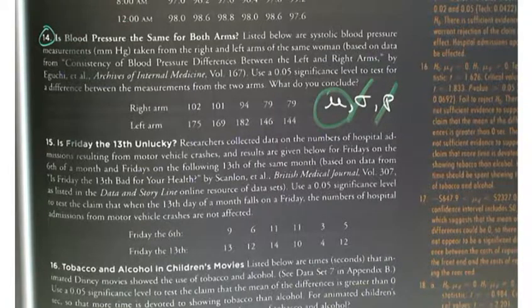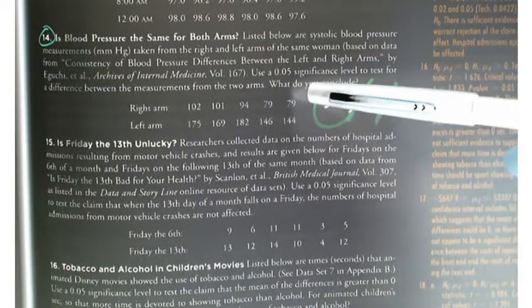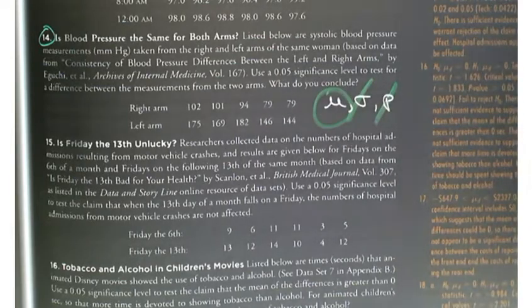And then the last thing you have to decide is, are these dependent or independent? All right, so Lauren, what's your null and alternative hypothesis going to look like for this one?